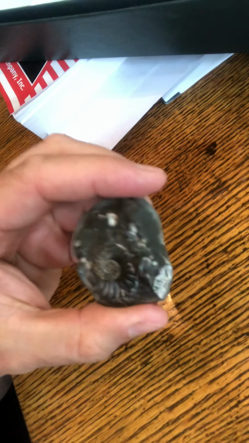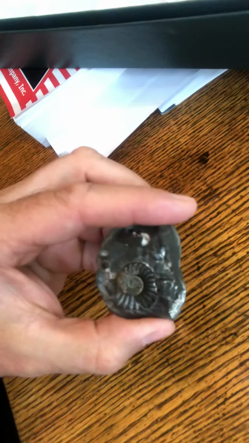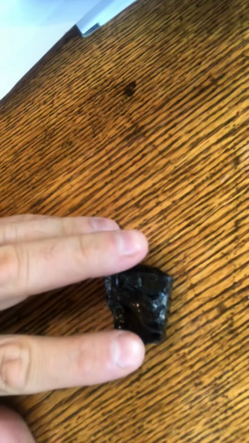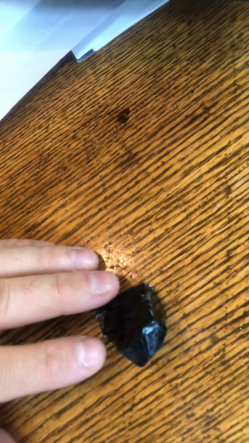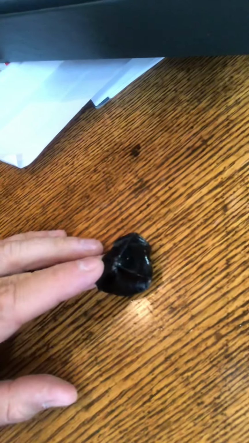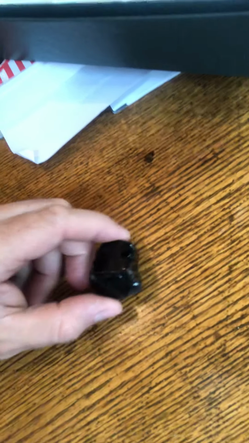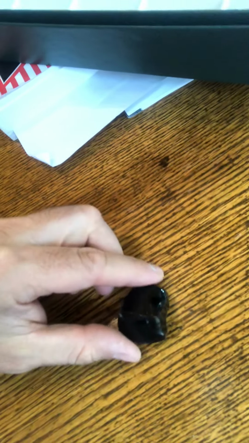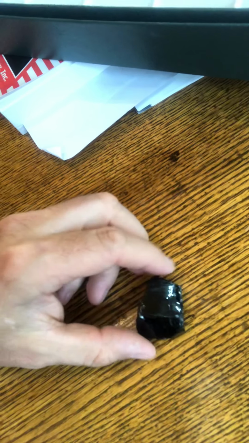Okay, rock number two. What do you see in the rock that makes it igneous, metamorphic, or sedimentary? Write down if it's igneous, metamorphic, or sedimentary, and then write down what about it makes it that type of rock.